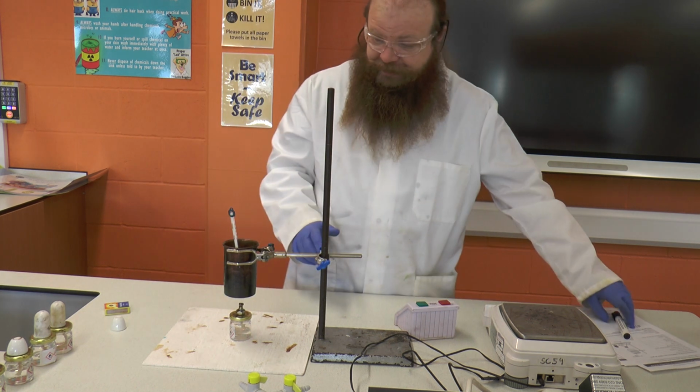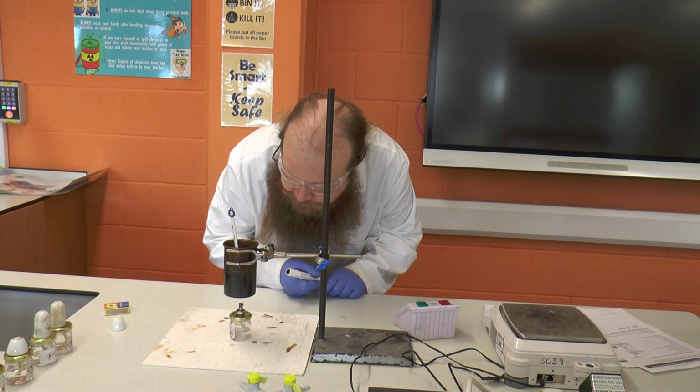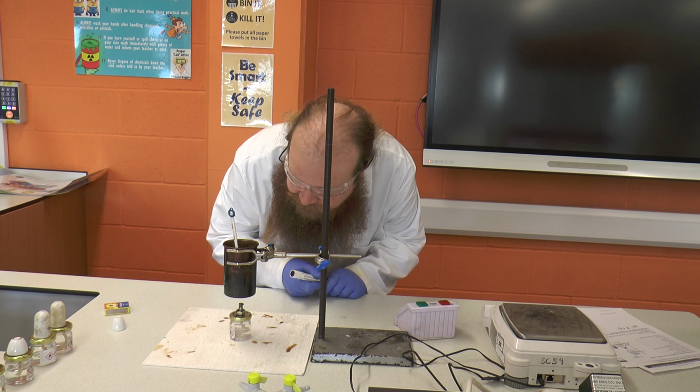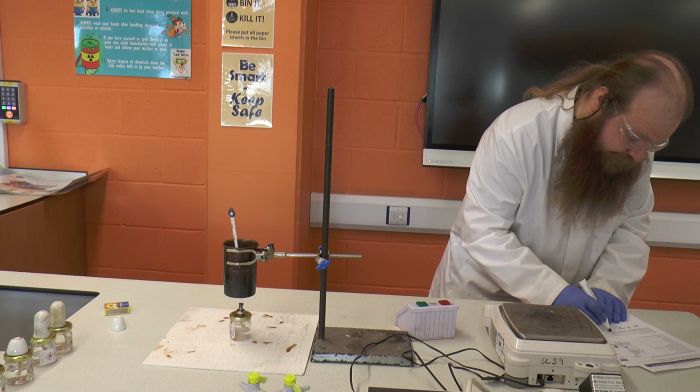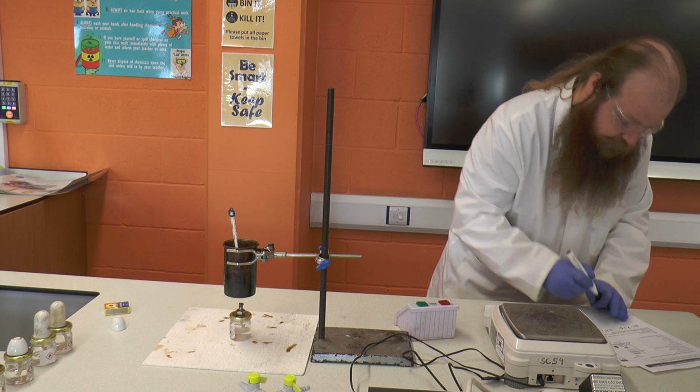Okay, and once that has happened, we'll record what the temperature is. In this case, it is 23 degrees Celsius, and we can record that in our table as the initial temperature.